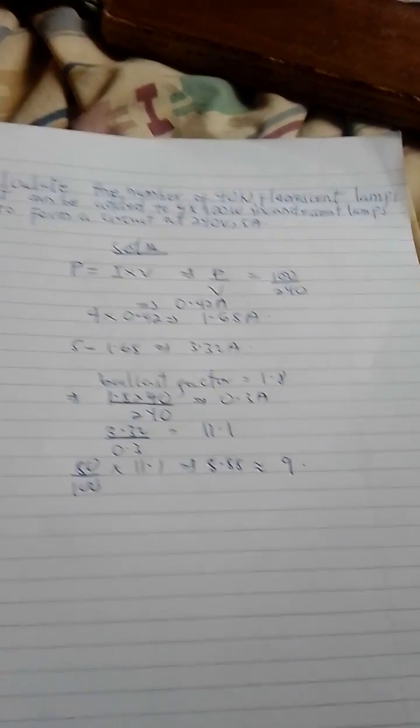Therefore, 9 fluorescent lamps are required to add up to the 4 incandescent lamps in order to form a circuit of 5 amperes.